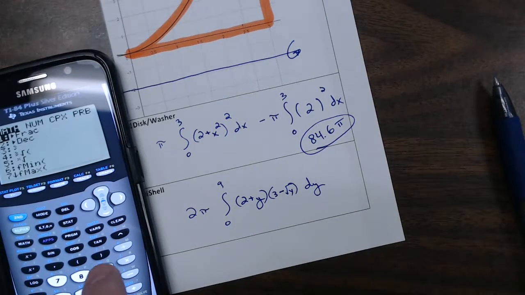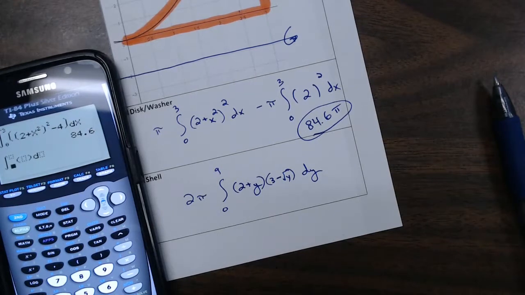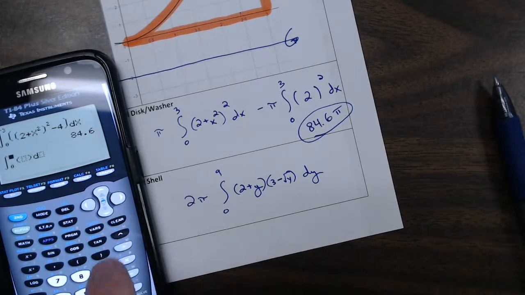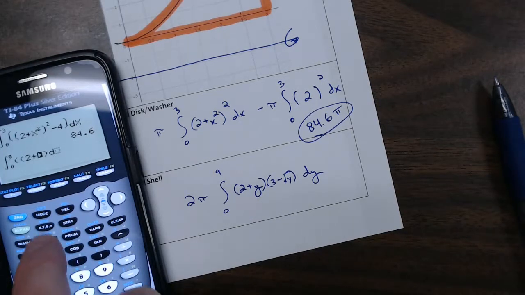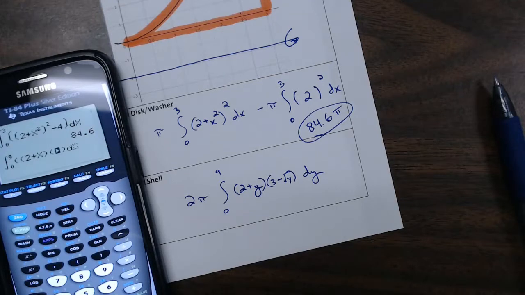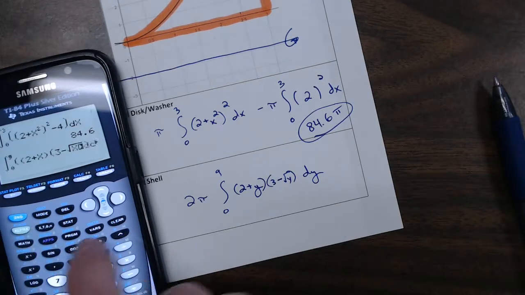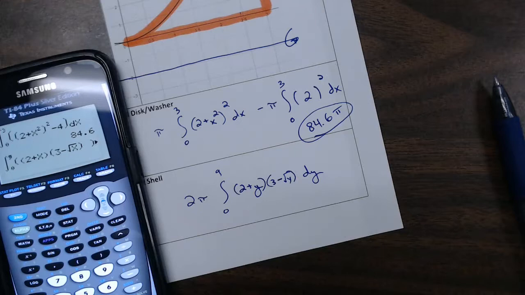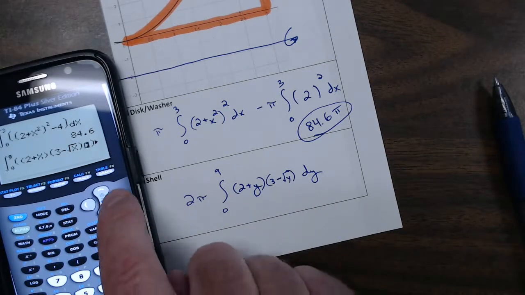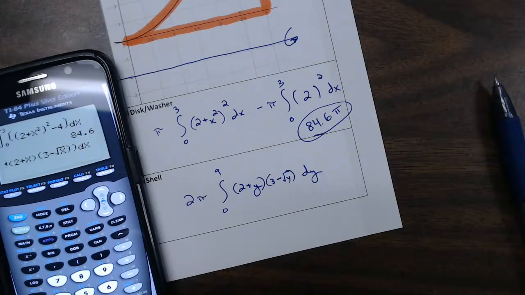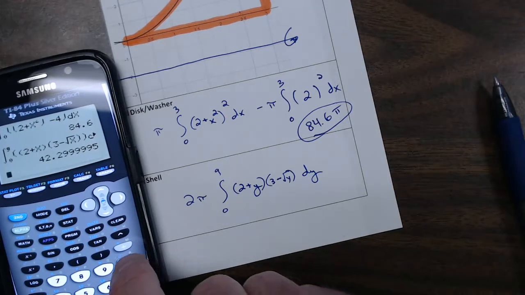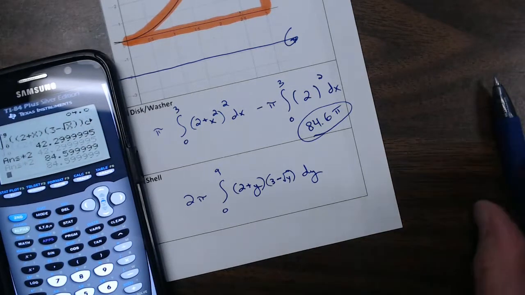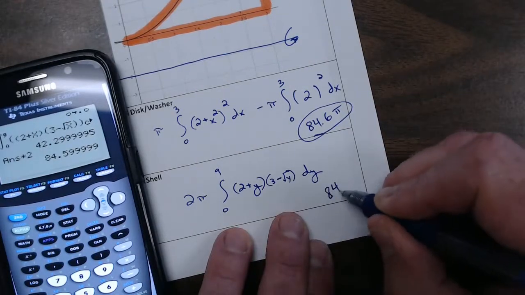And let's look at the next one here. I'll multiply the 2 pi in at the end. I could distribute these, but I'm not. You don't have to. Does that look good? Radius, height, all in terms of x, and I'm going to multiply that 2 and pi at the end. Oh, that one's taking a while, it's thinking. So times 2, there's that 84.6 times pi.